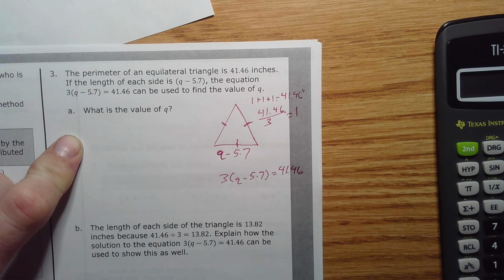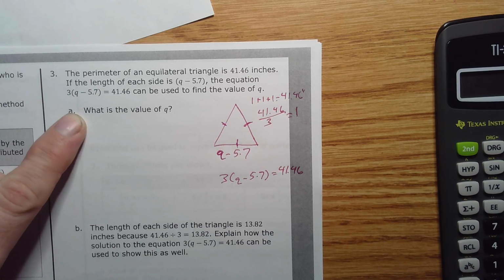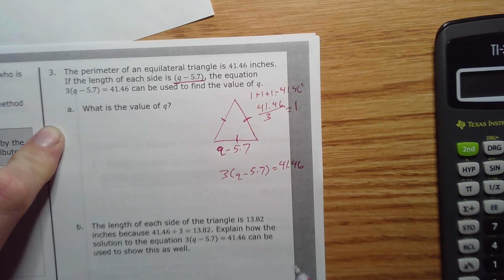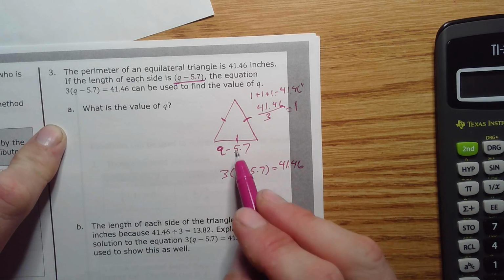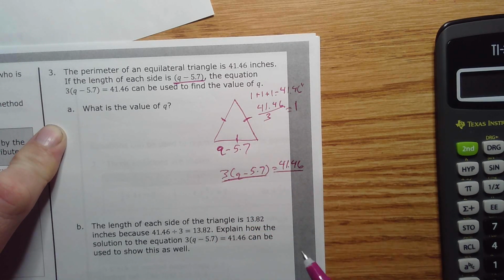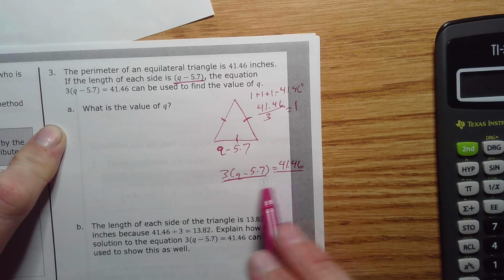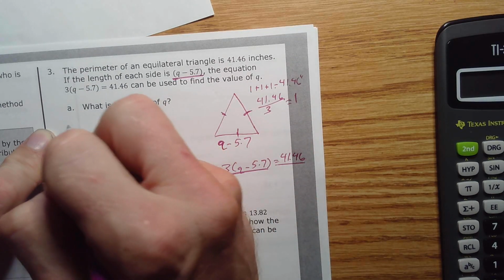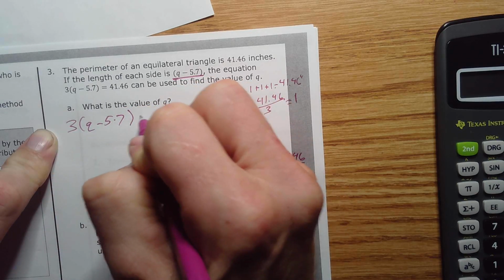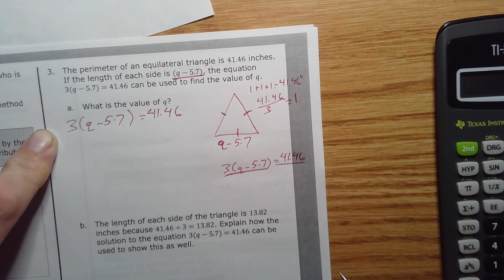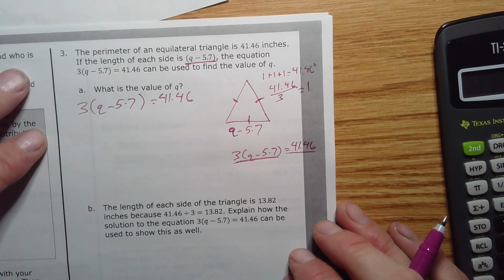All right, so how can we build an equation? There are a lot of different ways we could figure this out, but what is the easiest? Well, what did it tell us? Well, we know that this is one length of that, right? And we know that 3 lengths of this equals that, right? Well, right there is our equation. That's the equation that we can use to solve for Q. So 3 times Q minus 5.7, they didn't even make us do anything difficult, equals 41.46, right? So now we just need to try to solve this equation.